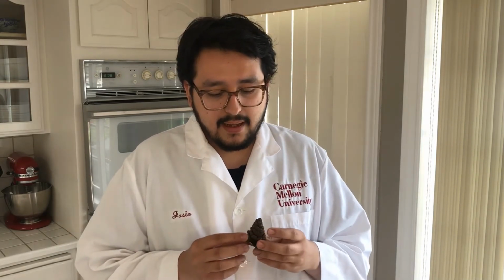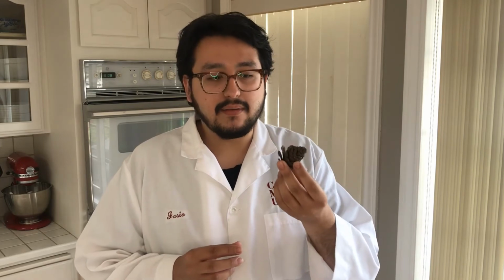So the reason this pine cone's able to move on its own is because in these little petals that are sticking out, there's a bilayer, there's two layers of each petal. And in these petals, there are tiny fibers aligned in certain directions. So one layer is aligned this way and the other layer is aligned this way.